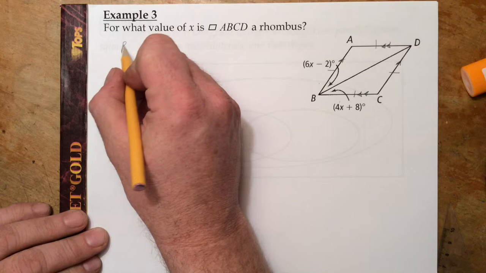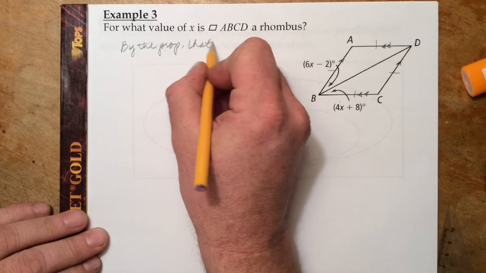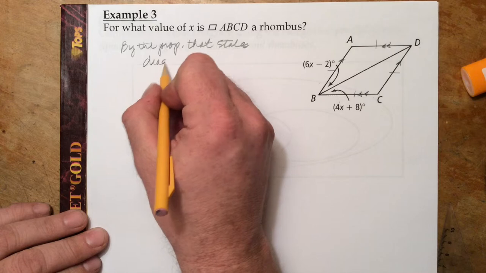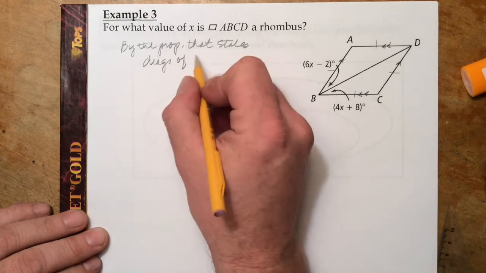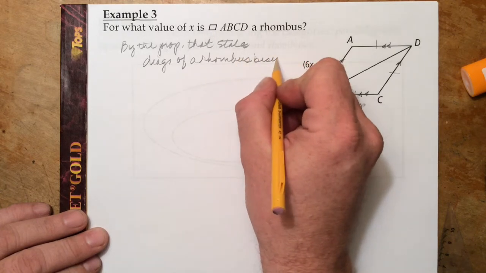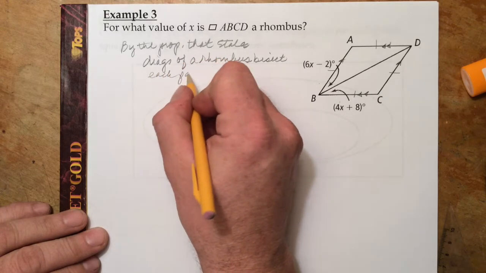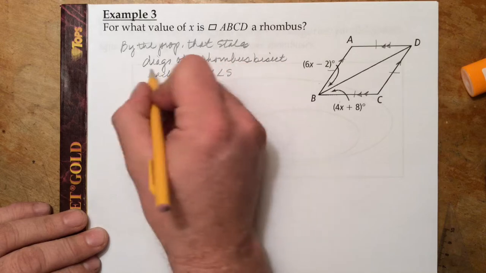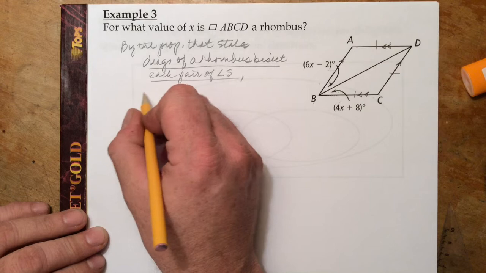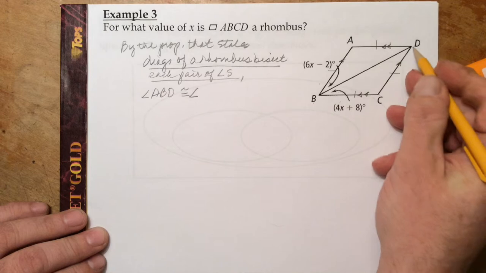So, by the property that states that diagonals of a rhombus bisect each pair of angles, we can now state that angle ABD is congruent to angle DBC.